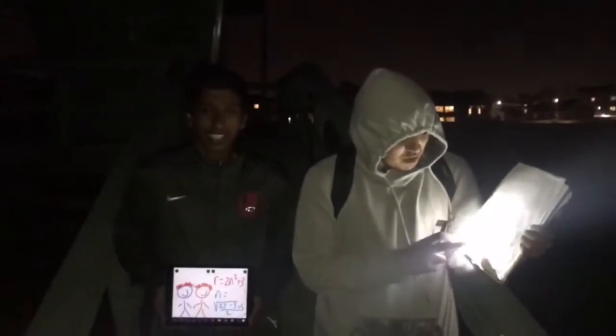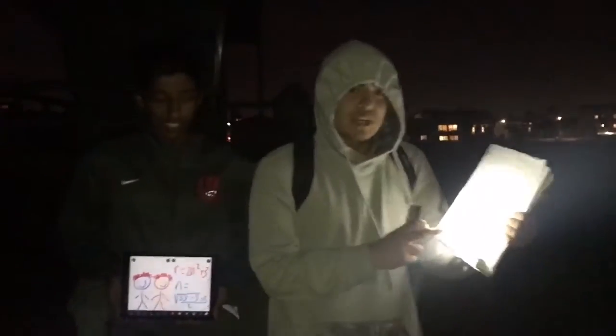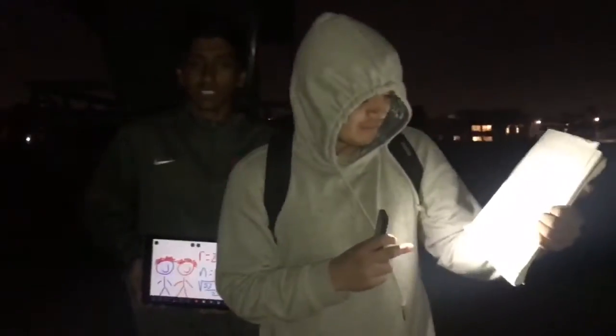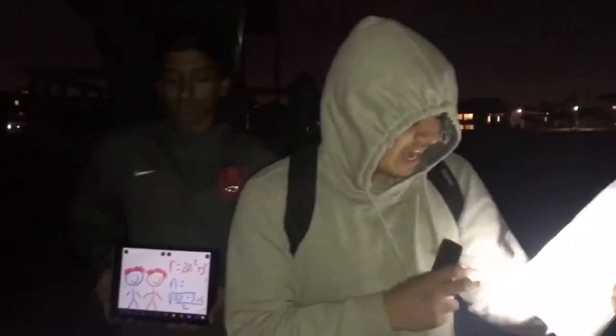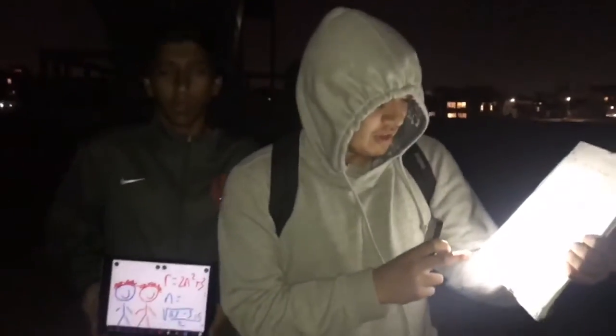So you use r equals 2n squared plus 3. Then n equals the square root of (r minus 3) over 2. So what you get is n equals the square root of (53 minus 3) over 2. And you know what you get? You get 5. Boom, there's your answer.